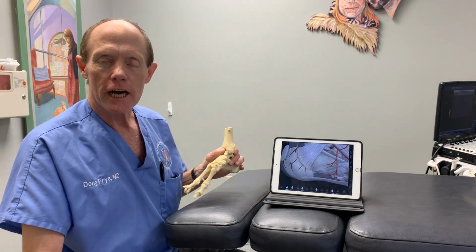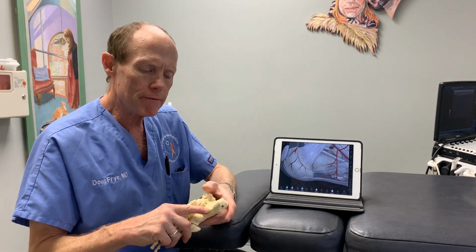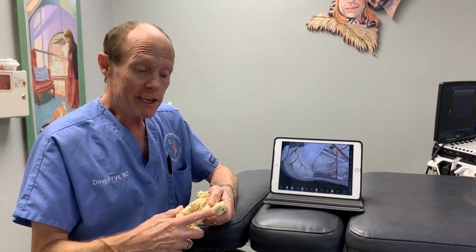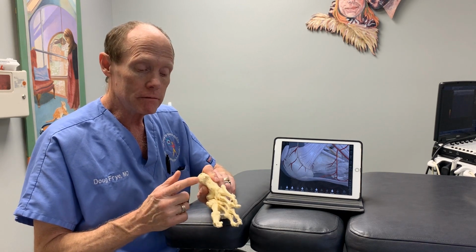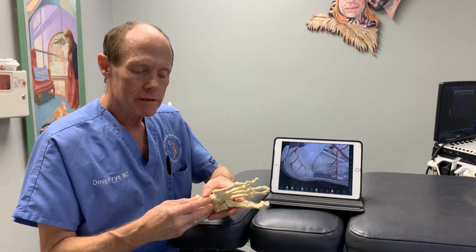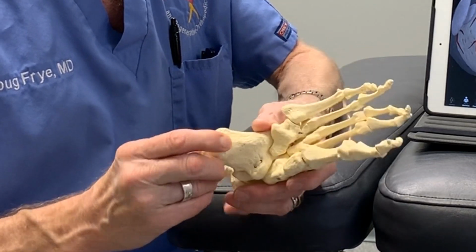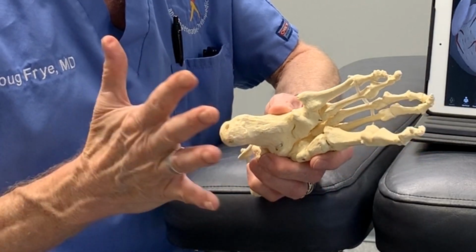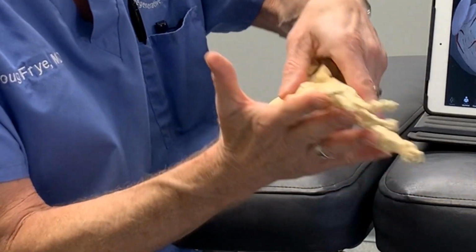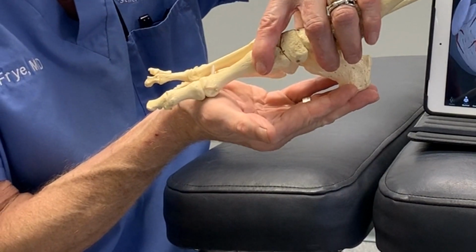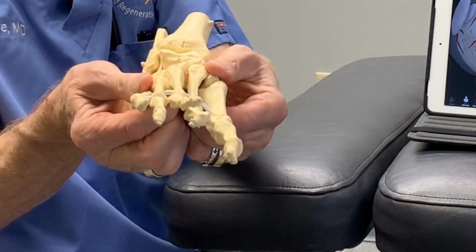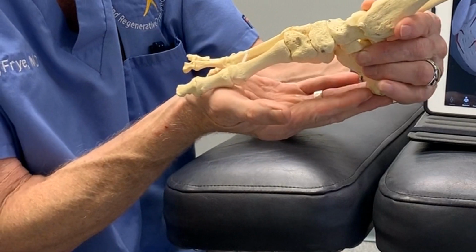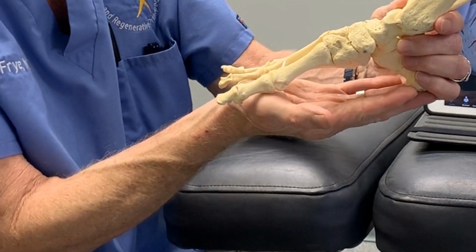I'm Dr. Doug Fry from the Center for Regenerative Orthopedics, and today we're going to talk about plantar fasciitis or fasciosis, which is a painful problem on people's heels, usually on the bottom of your heel, in this area right here, which is called the medial tubercle, which is the attachment of the plantar fascia, which is a fascia that attaches and promotes the arch in the foot longitudinally. There's an arch cross-sectionally, but there's mainly an arch the length of the foot.